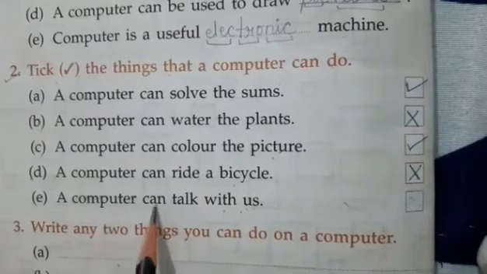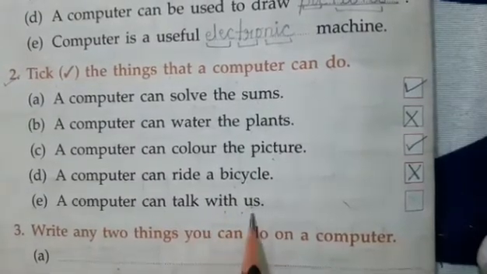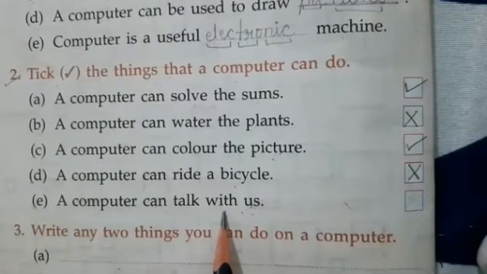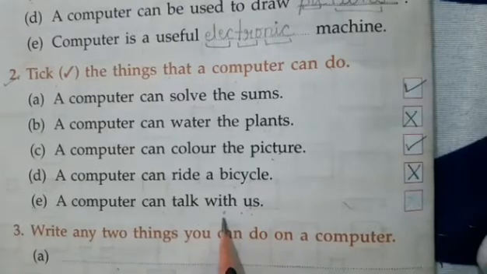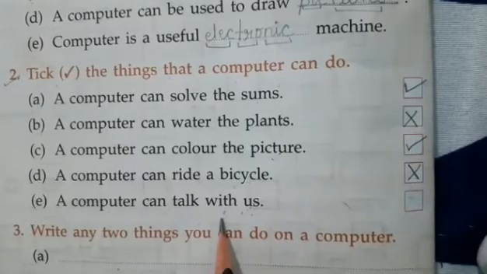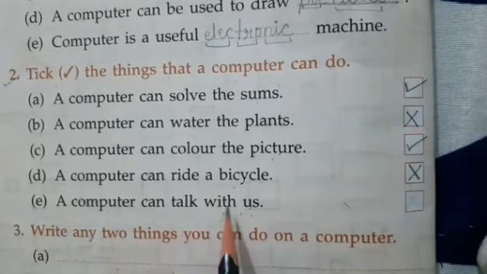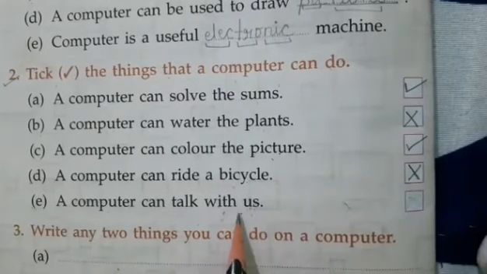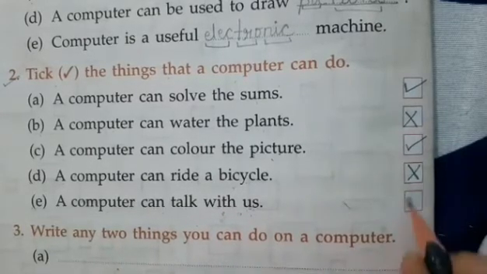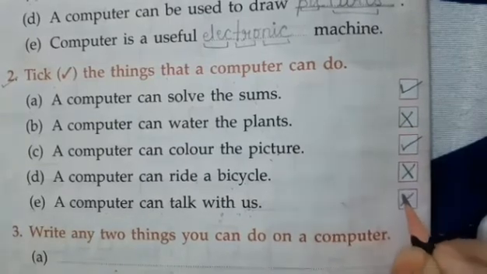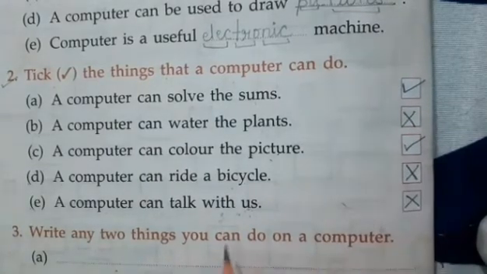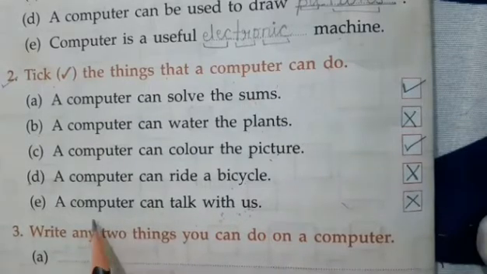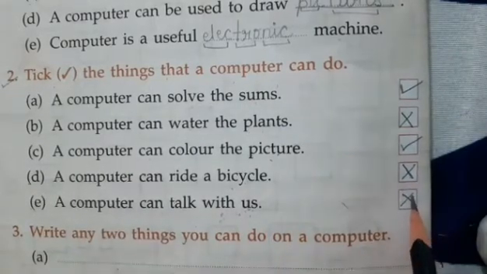A computer can talk with us. Now children, nowadays such machines are available which can listen to our instructions and reply. But they cannot talk with us like we humans do. So a computer cannot talk with us, but yes, it can listen to our instructions. So put a wrong sign here because it cannot talk with us. We can chat on it, but we cannot chat with a machine. So put a cross sign here.